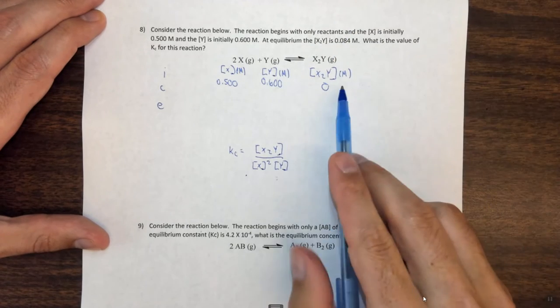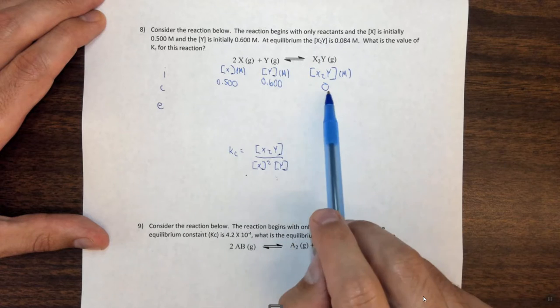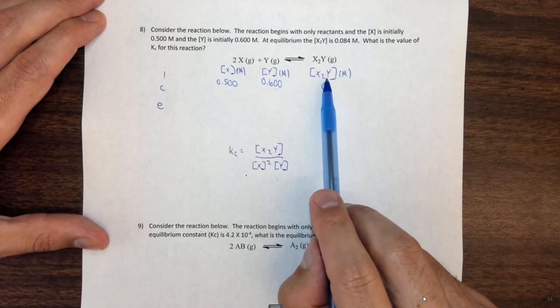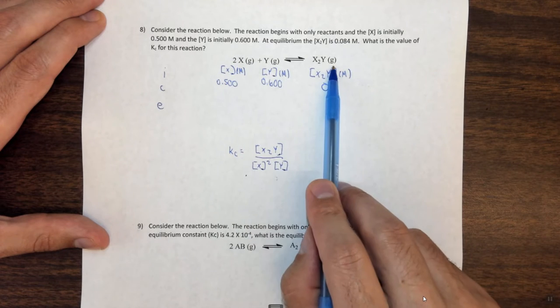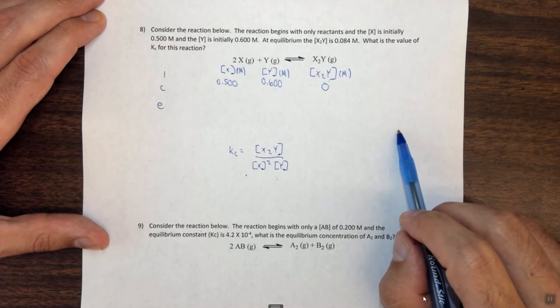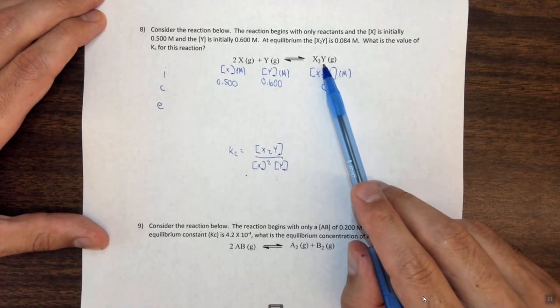How do I know that? Because it says the reaction begins with only reactants. So the reaction does not initially have any product in it. So we know that the reaction is initially going to go towards the products because there is no product. Now let's look at the change. Well, one of the changes is easiest to find, so let's find that one first.